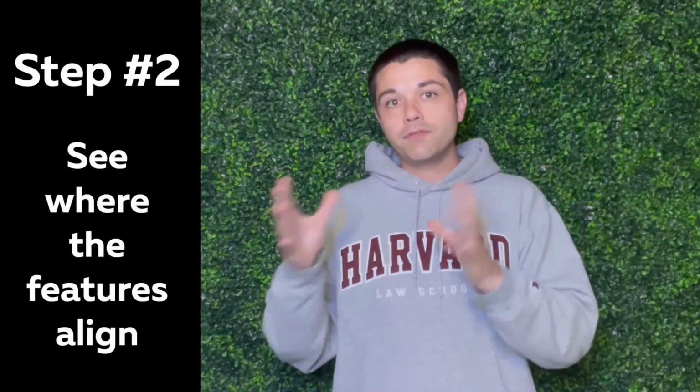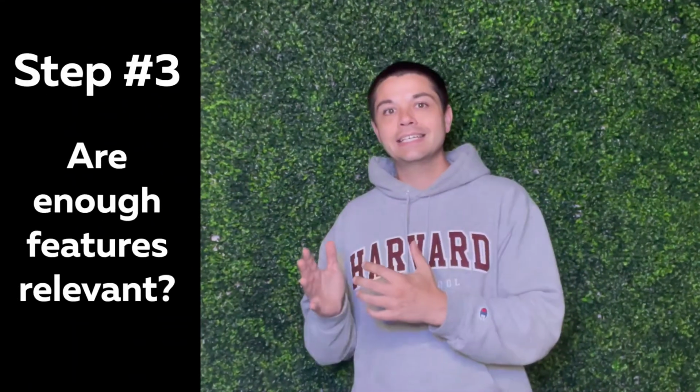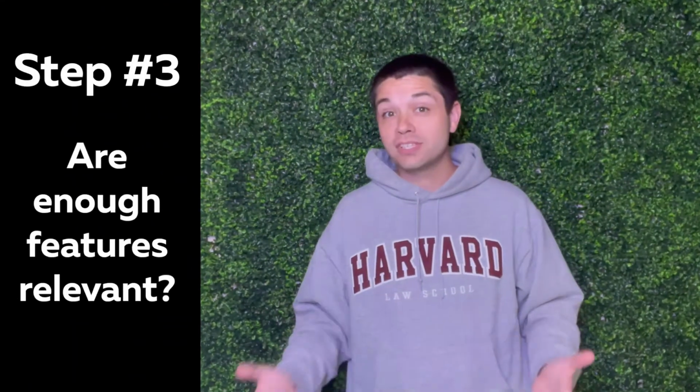Next, you try to identify the features of the new thing and the features of the old thing and see where they align, see where the features are the same. After that, you should check to make sure that enough of these features align with the subject matter that we're supposed to teach, right? We want to make sure that they are relevant.